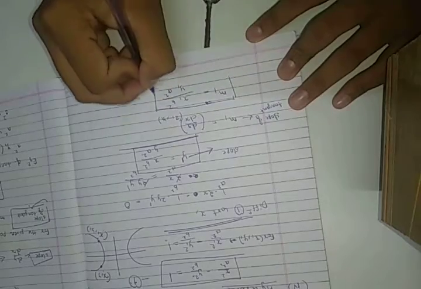That is m1. We know the equation of tangent is given by y minus y1 is equal to m into x minus x1.